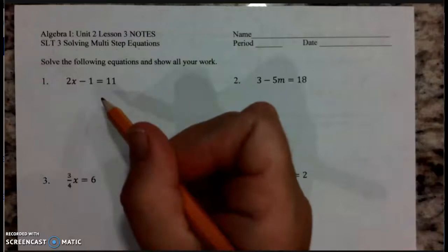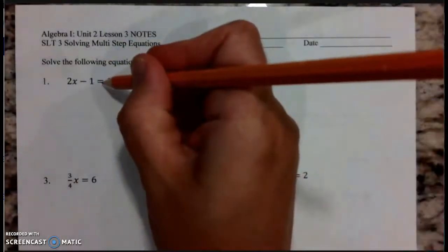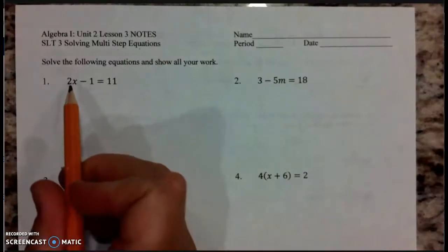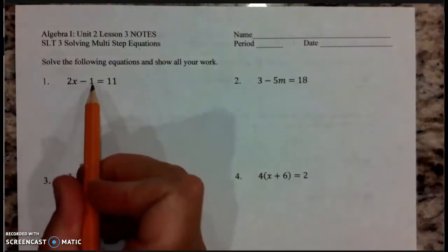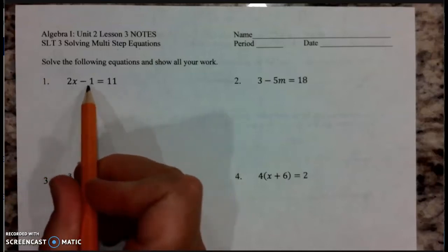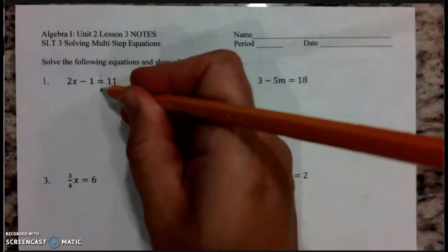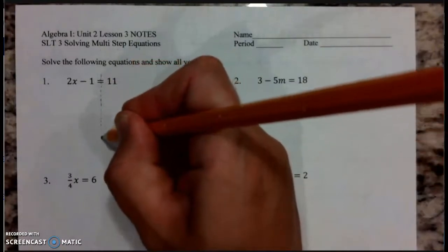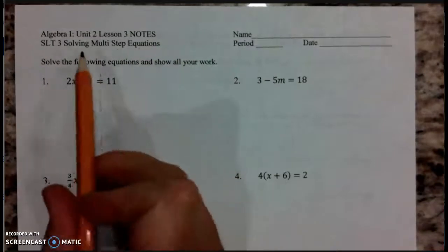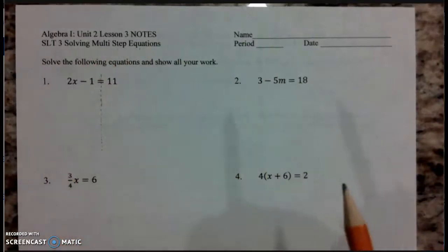So we're going to start this just like we do every other solving, and we're going to look for this equal sign. Number 1, it says 2x minus 1 equals 11. Again, this is minus because it's between two things. So where the equal sign is, I'm going to put that dotted line. I'm going to make it a little bit longer because I did tell you that this is multi-step. We're going to be doing more than one line because we're going to do more than one operation.